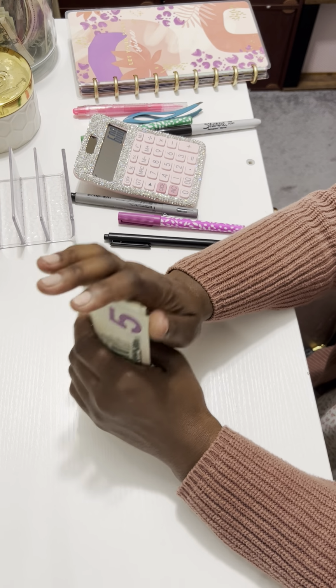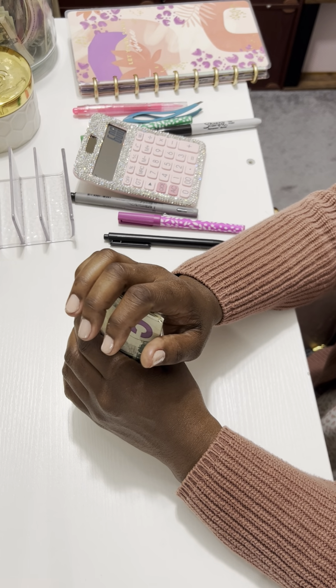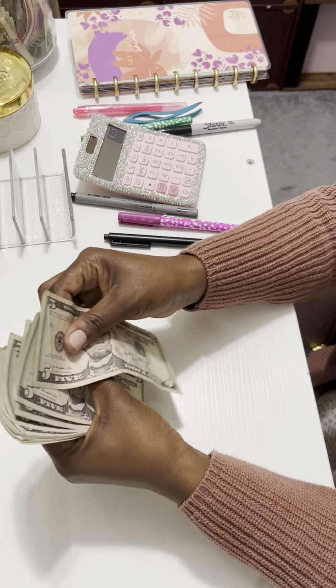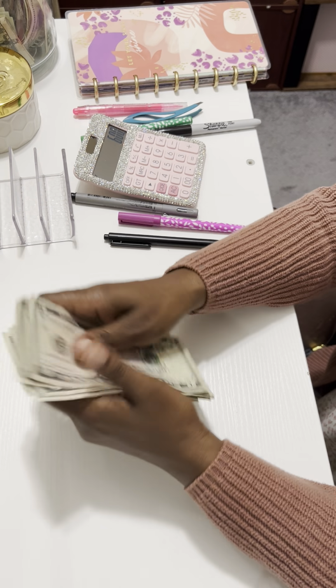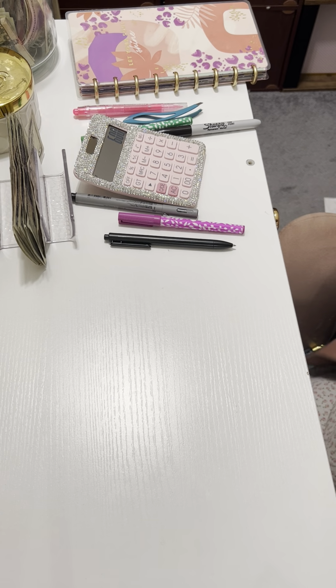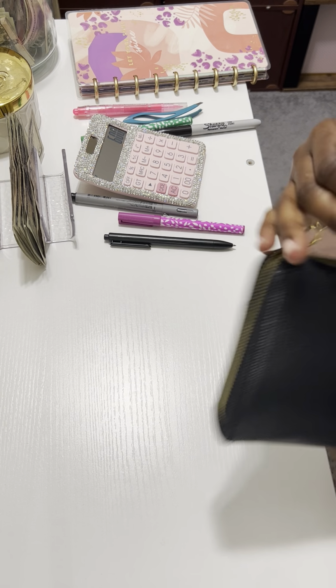And I clearly did not do it correctly because I am short $10. That's okay. Let's see. 5, 10, 15, 20. It doesn't matter because whatever is left over is going into my wallet.